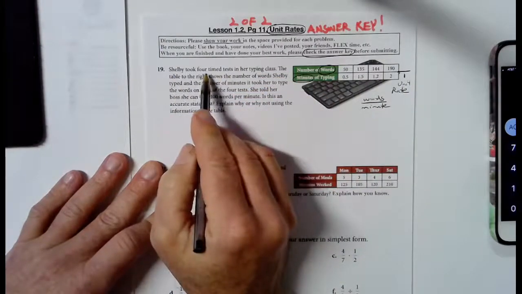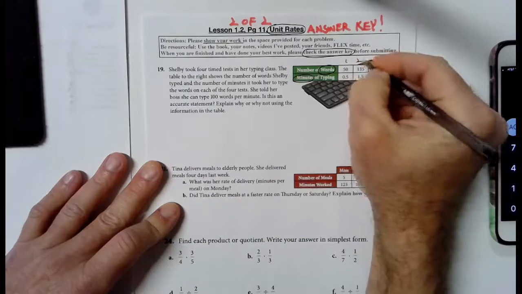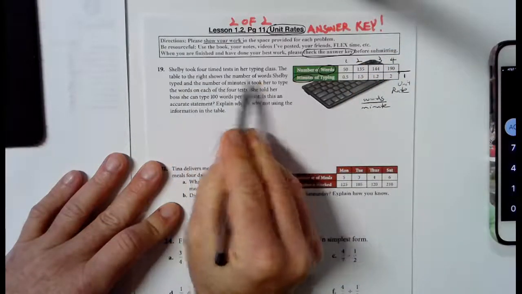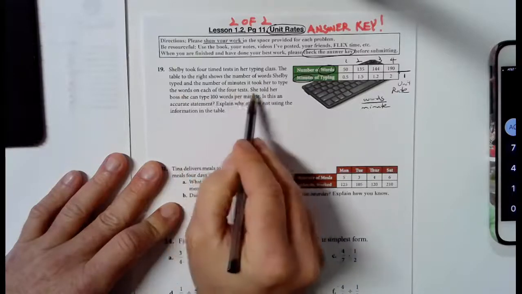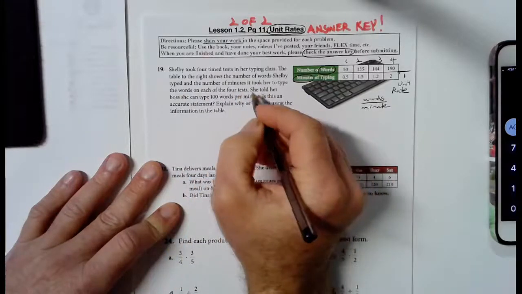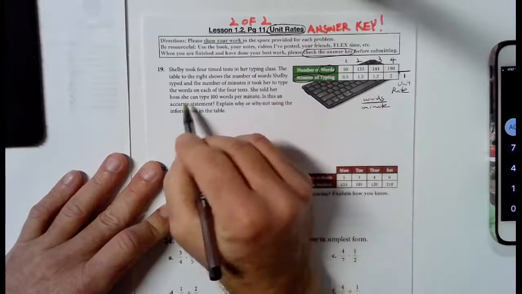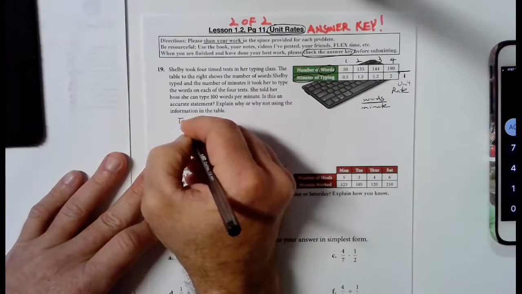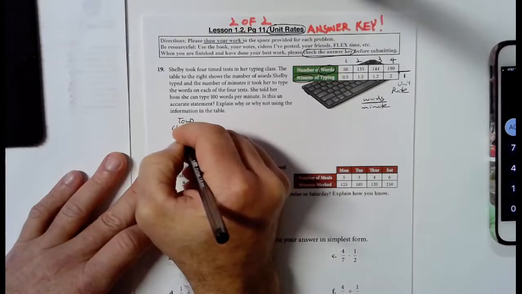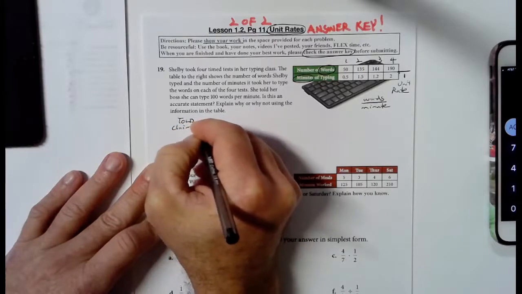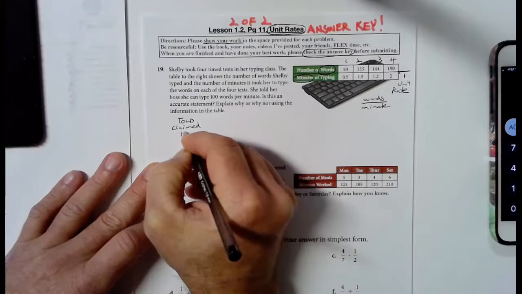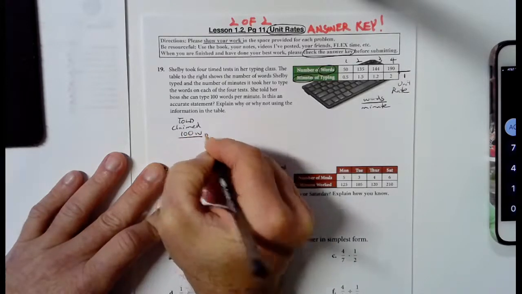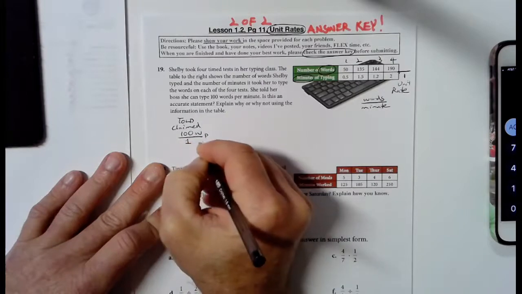Shelby took 4 tests. 1, 2, 3, 4. The table shows words typed in minutes. We know that. For each of the 4 tests, she told her boss she can type, she claimed, to use official education language, 100 words per minute.